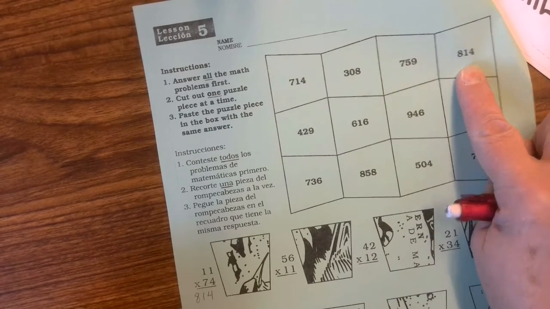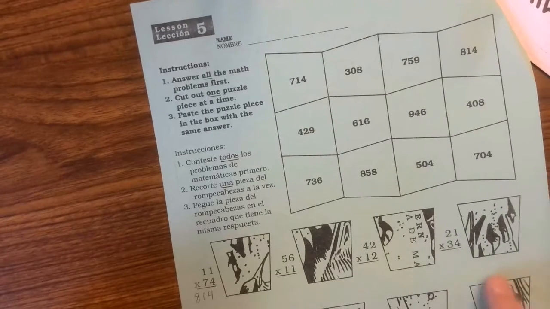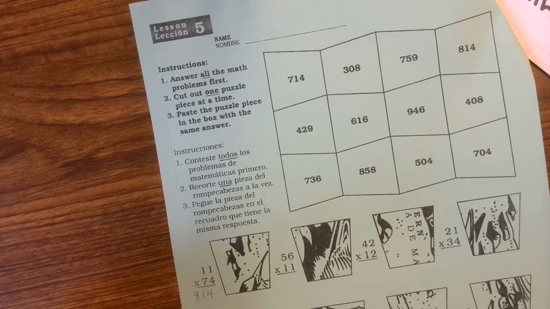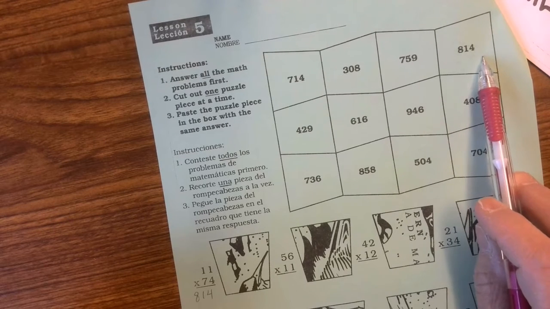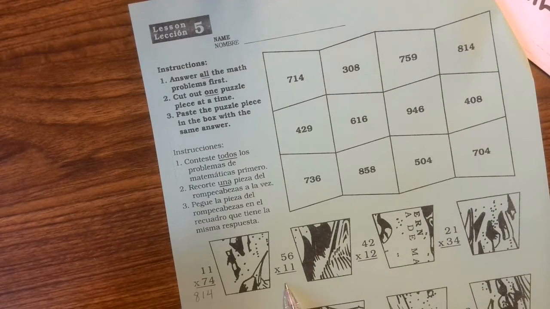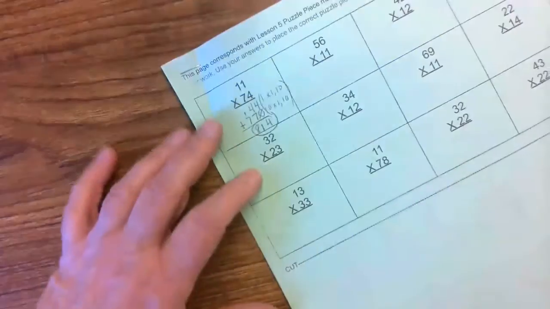Okay, when you finish answering all of these questions and you've got all of your answers here, make sure you're only cutting out one piece at a time. Because if you cut out all the pieces, they're all the same shape, and you won't be able to tell. Cut out one piece at a time, and glue it into the spot that has the correct answer by that problem. Okay, so let's do one more of these together. And go back over here.